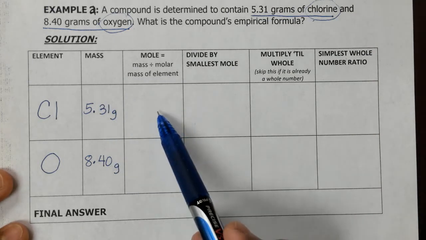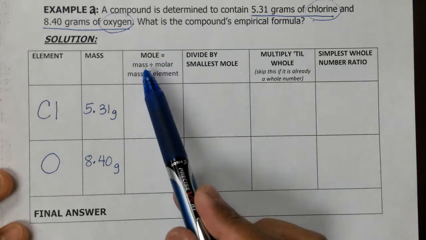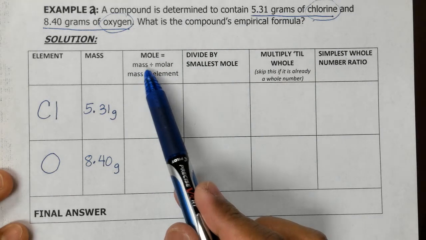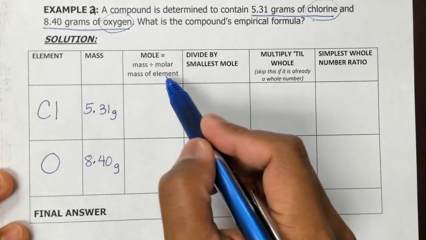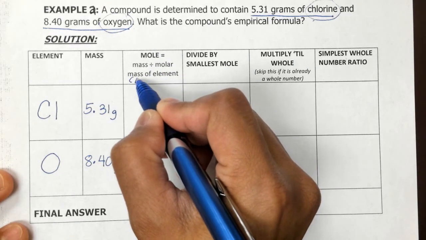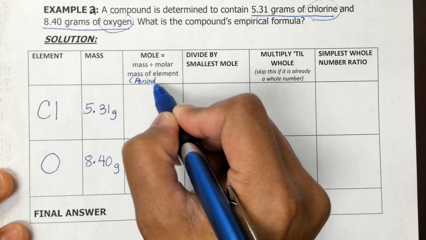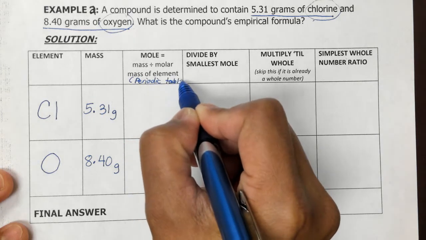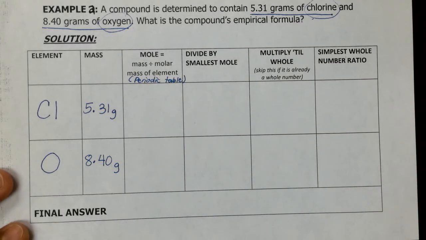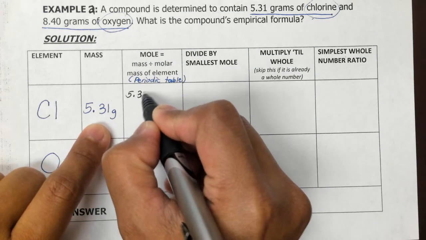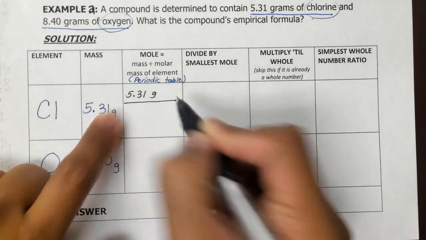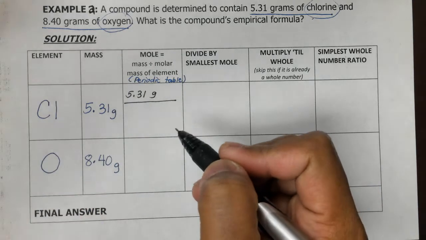So the next step will be the mole. Mole, again, the formula is mass divided by molar mass of the element. Molar mass of the element will always come from the periodic table. You refer to your periodic table of the elements for the molar mass of your element. So let's go ahead and write our solution first. Mass divided by molar mass. So the mass is 5.31 grams divided by molar mass of chlorine on the periodic table.